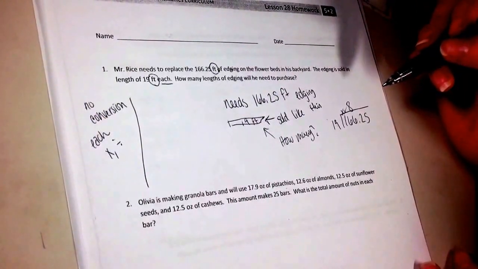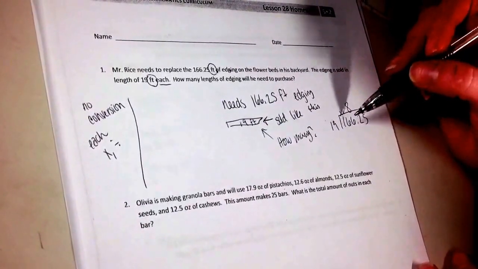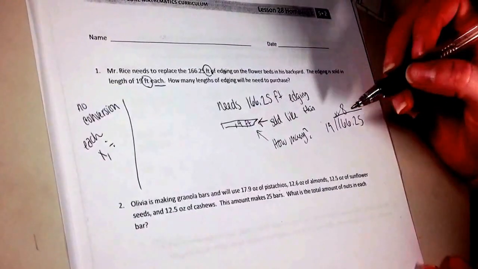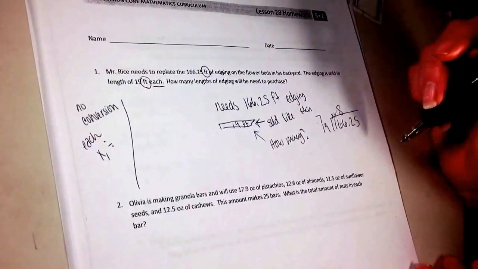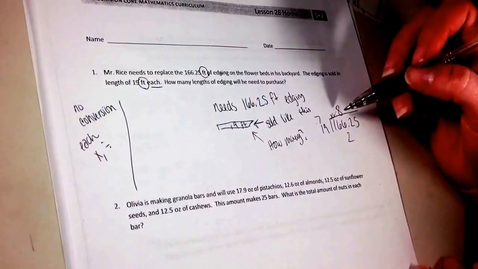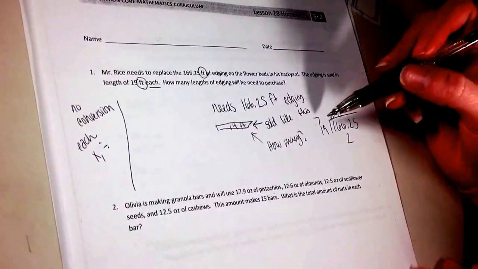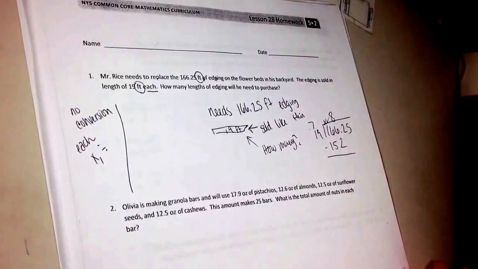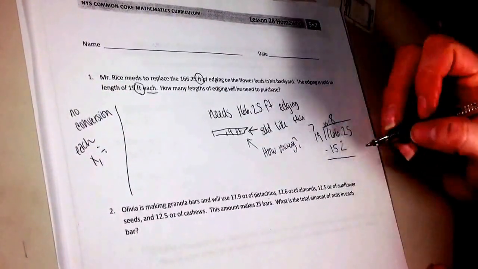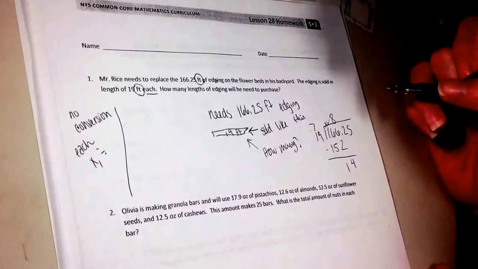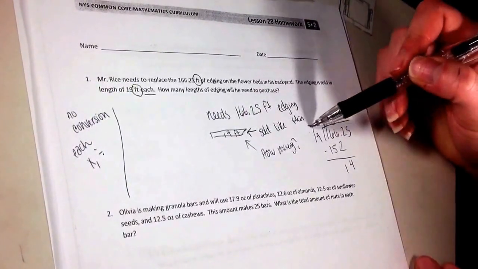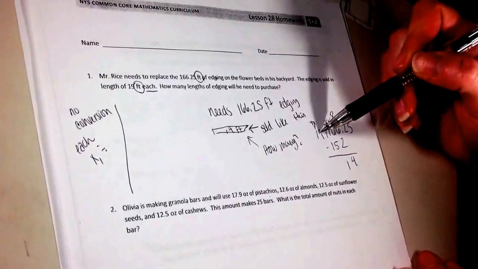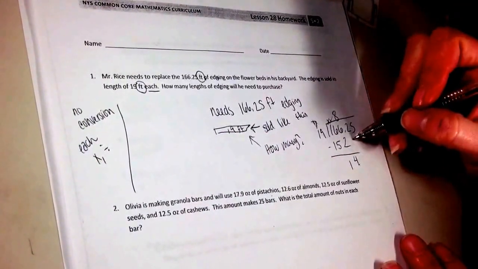So I think 8 is going to be a good estimate for me because 8 times 20 will get me to 160. So 8 times 9 is going to give me 72. 8 times 1 is 8. Plus 7 is going to give me 15. So I have 166 minus 152. And if I go to subtract, I have 14, which is good because I always want to compare it with my divisor and make sure that this number is smaller. So I have 19, I subtracted and got 14, I'm still good.